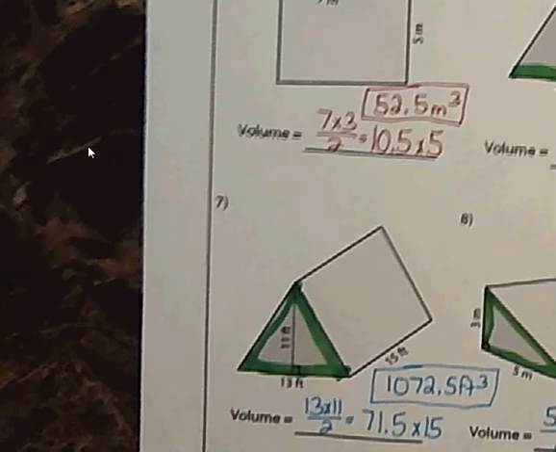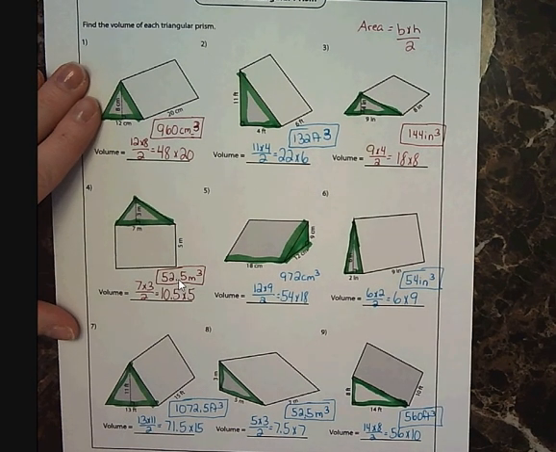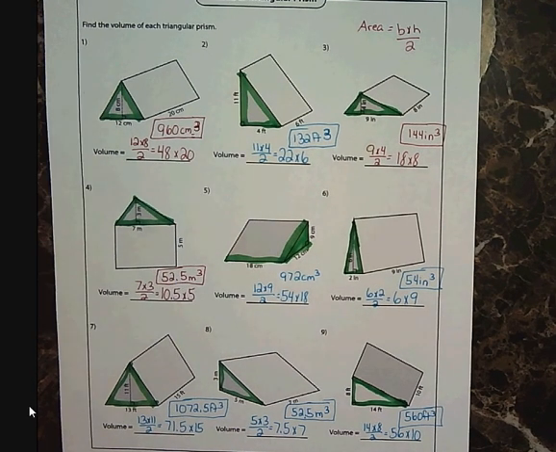So this is our whole worksheet. Let me zoom out a little bit so you can see it. I hope you guys did a good job. Tomorrow we're going to talk about other prisms and finding the volume of those. Well, not tomorrow, technically the next day because we're skipping every other day. But hopefully you did a good job.